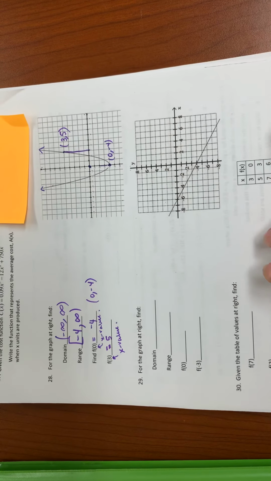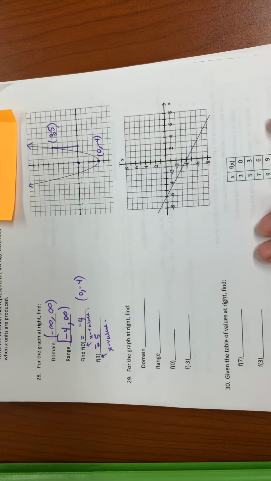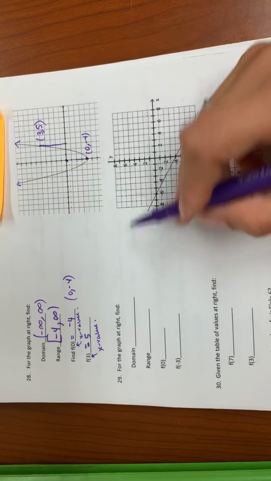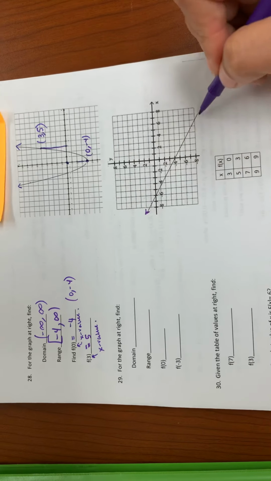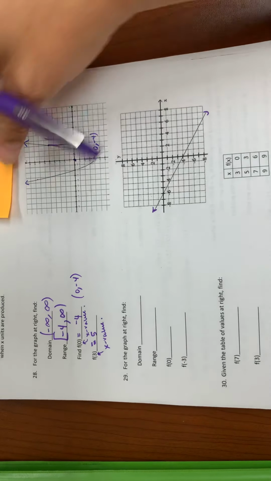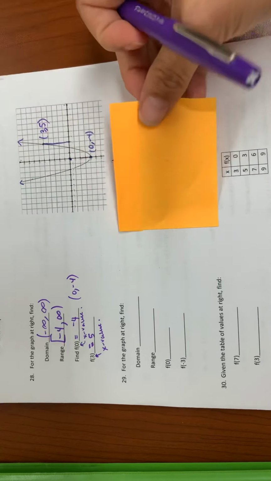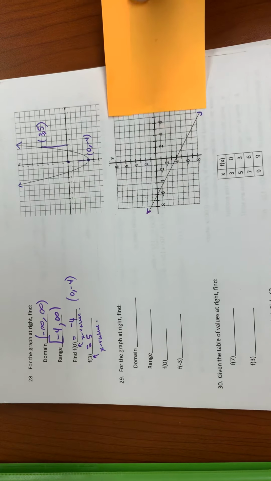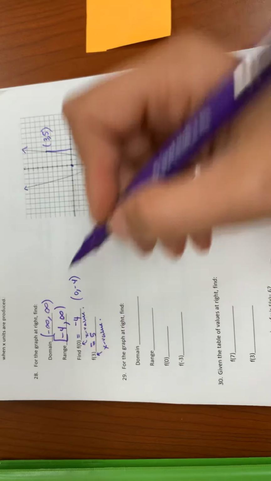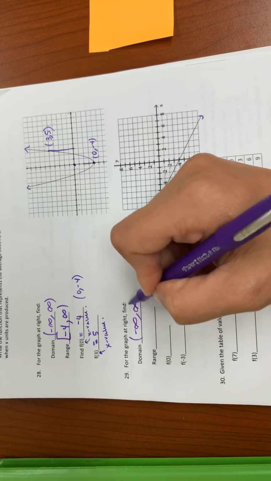We're going to do the exact same process again with problem number 29. Again, the graph is provided and it's the same set of questions. Again, if it helps you, put an arrow on both ends. Domain is read from left to right. So I'm going to come over here. The first thing I encounter is negative infinity, and the last thing I encounter is positive infinity. So the domain is negative infinity to positive infinity.